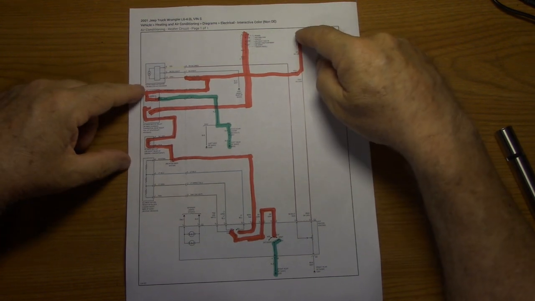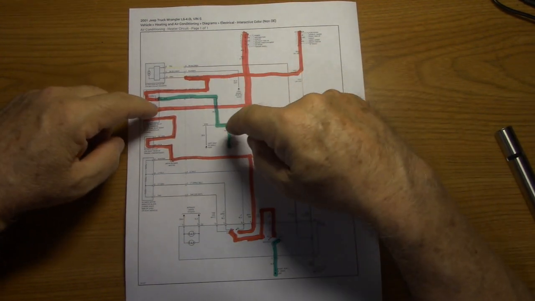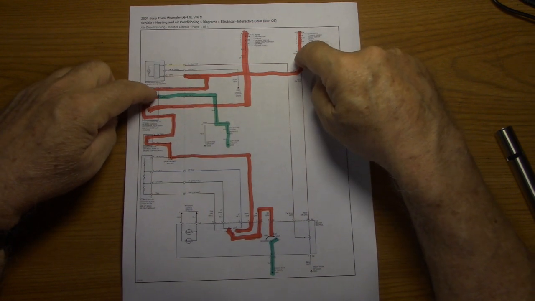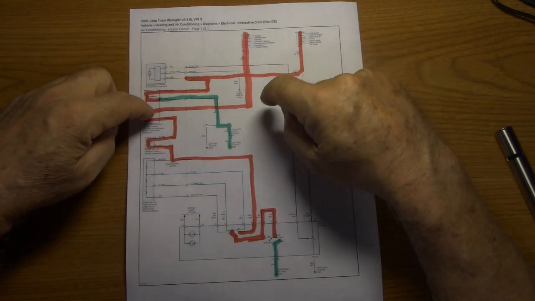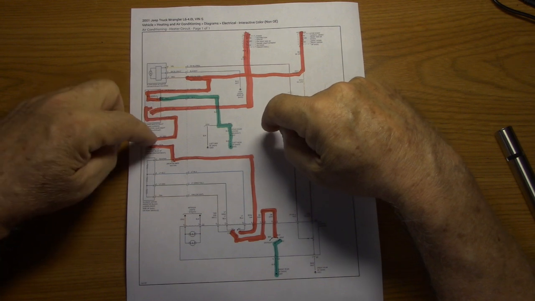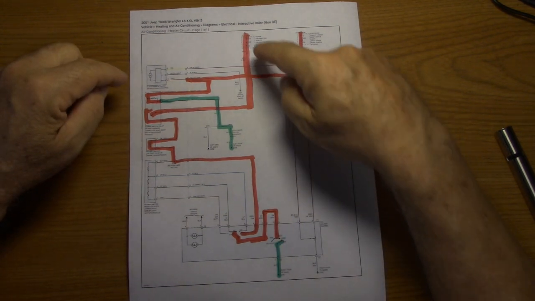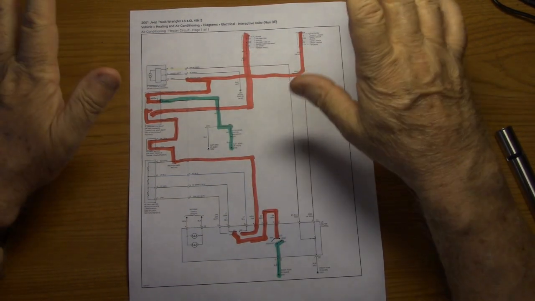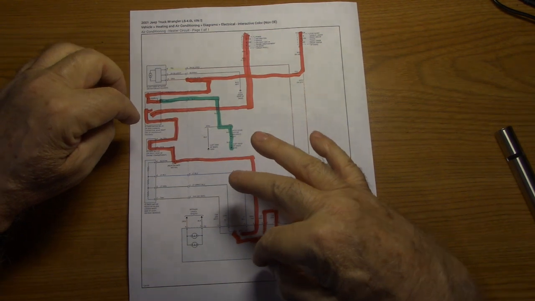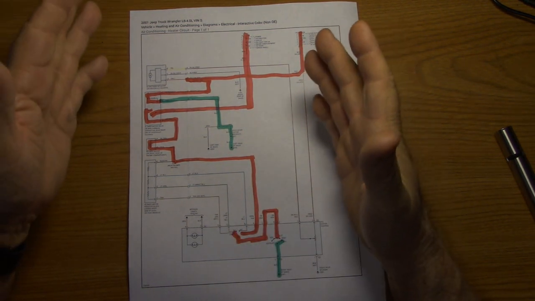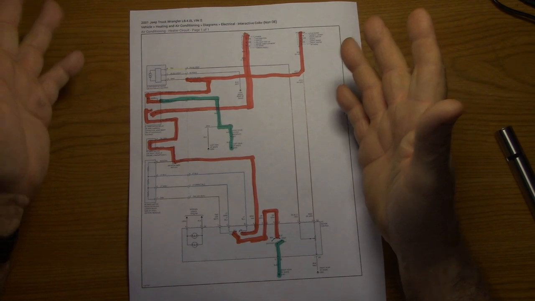And once you verify that the blower motor relay is closing and it's passing power through the motor, all the way down to the speed switch, and then through the on-off switch, that's what we're trying to verify, to make sure that it is all the way to ground. If everything's good, the blower motor should work.